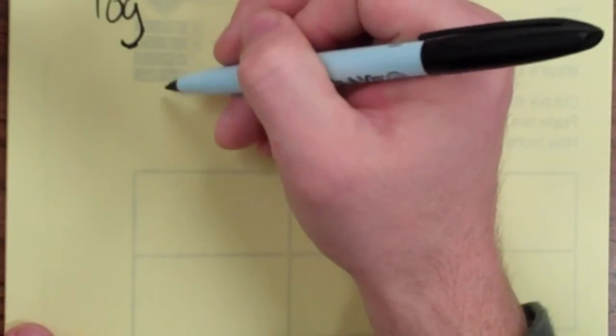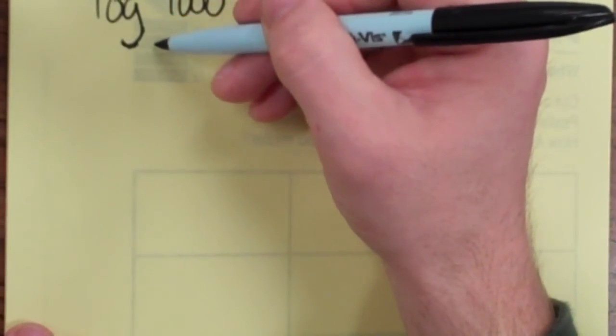The thing that you need to learn and remember is that sometimes you'll see something like this: log of 1,000. There is no base here, or at least there's not a base written here. It's just one of those times in math where we try to save ink and we don't write the base.